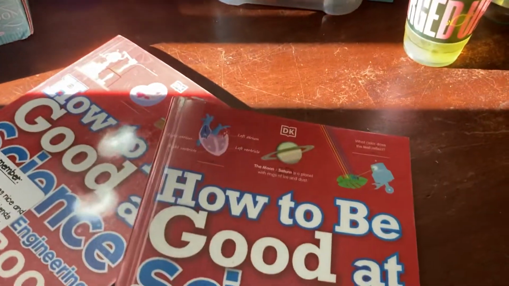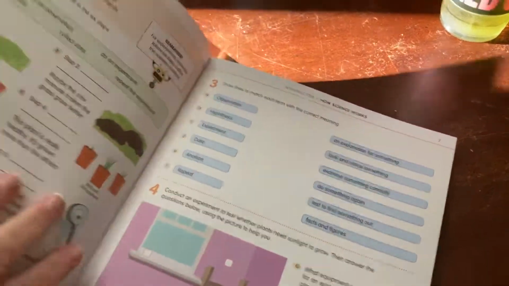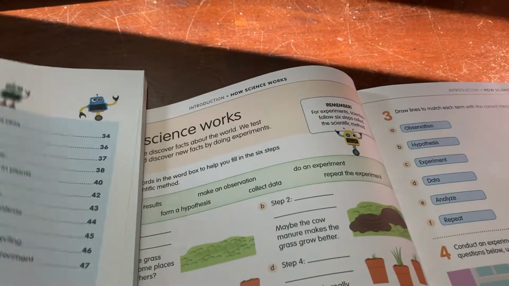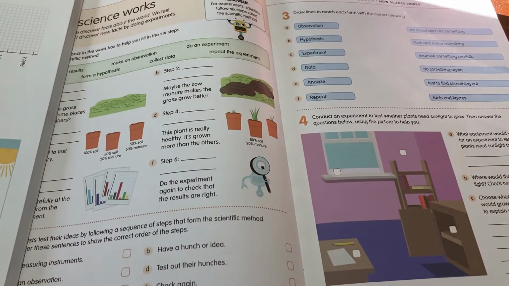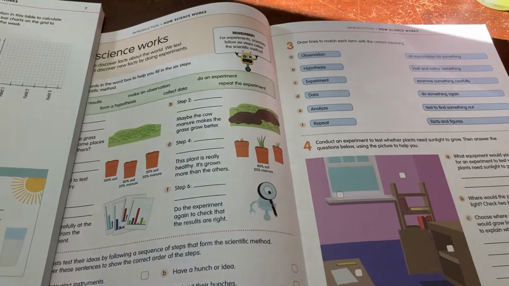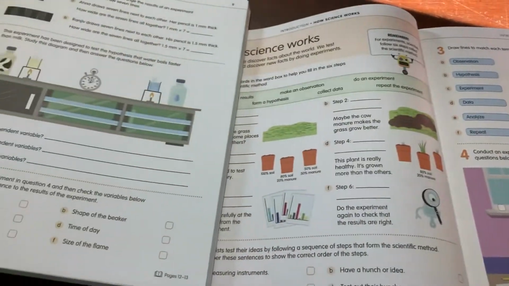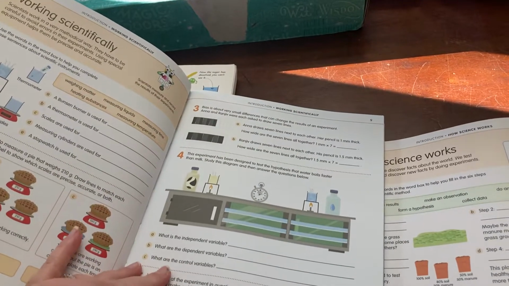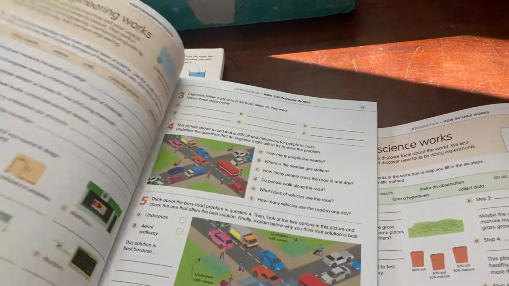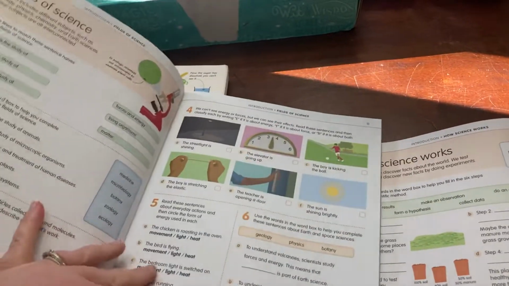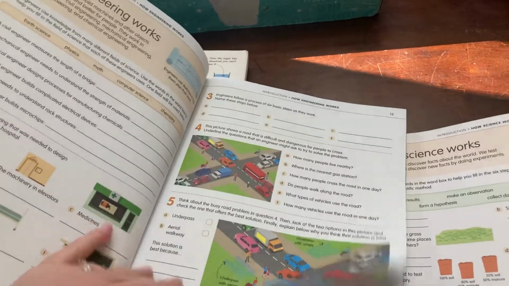And let me show you the other one. It'd be nice if I could have them both open at the same time, wouldn't it? There we go. All right, so here is grade 6 to 8. And here is grades, what did I say? 2 to 5. And for the first section, they go page by page. So both books have working scientifically. Both books have fields of science and how engineering works.